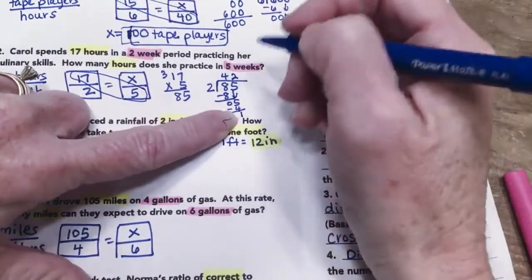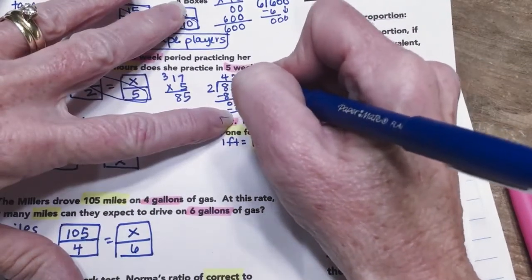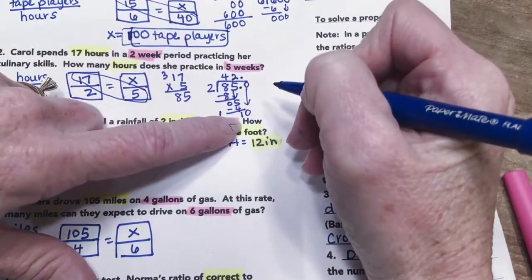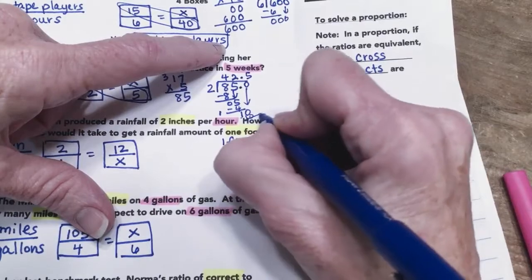Remember, we don't do remainders in 6th grade anymore. So I add a decimal, bring it up, and then I can add a 0 and bring it down. So now I'm dividing 2 into 10. I'll go 5 times. 5 times 2 is 10, and then I'm done.